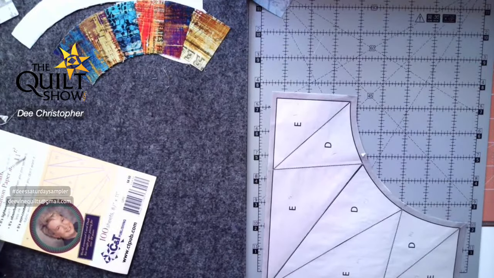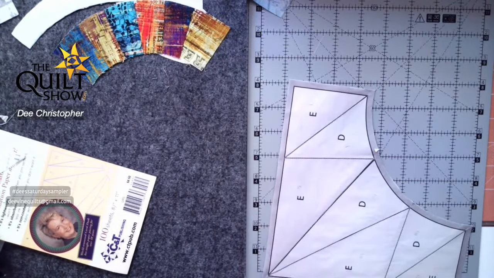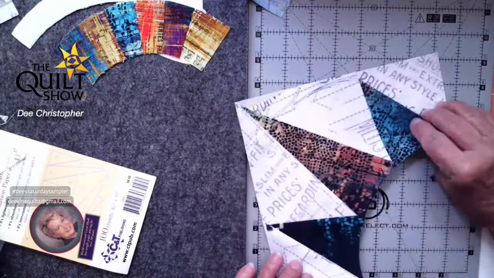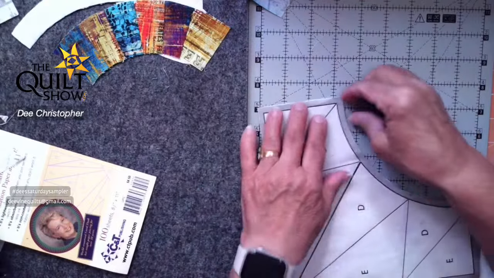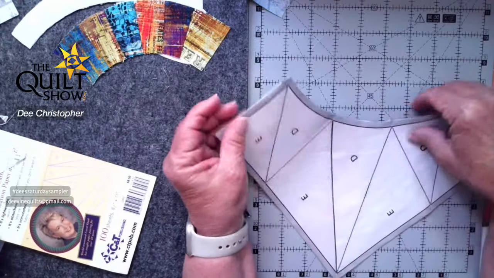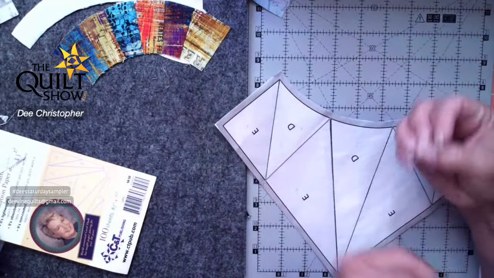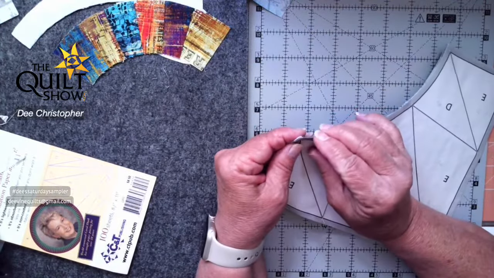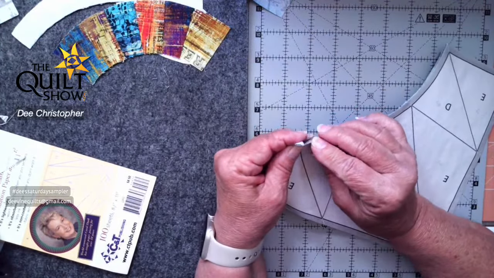Now I want to talk just a little bit about this curve and the paper, because I could take that paper off. And most of the time I prefer taking the paper off because I have a little bit more flexibility when I am pressing a curve. And because that's what I normally do, I am going to remove at least the paper around where the curve is for right now.